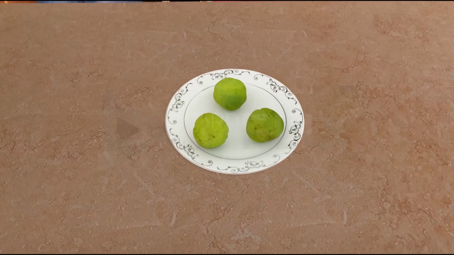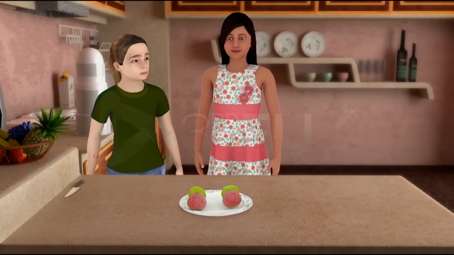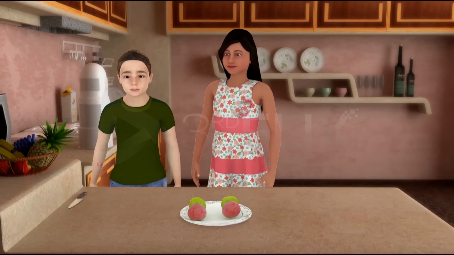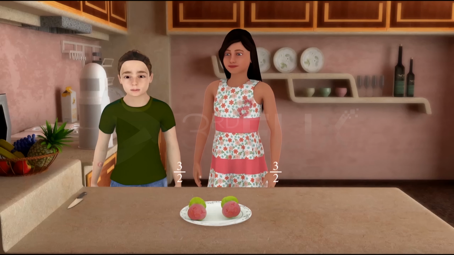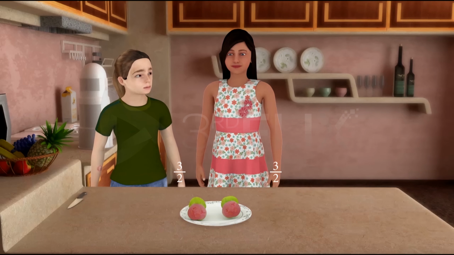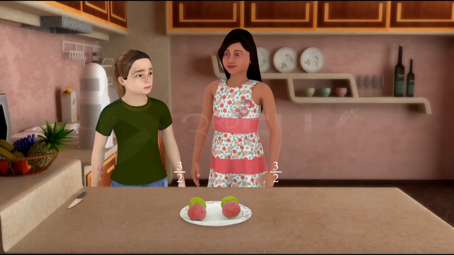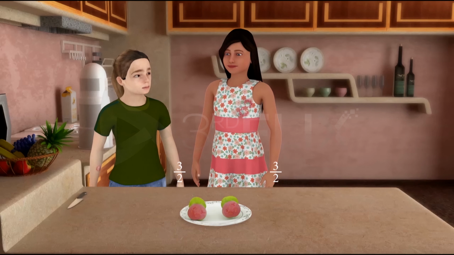If 3 guavas have been shared equally by 2 persons, then each person's share is mathematically represented as 3 by 2. Here, we observe that each person got 1 full guava and a half of it. So, each one's share is more than a whole.